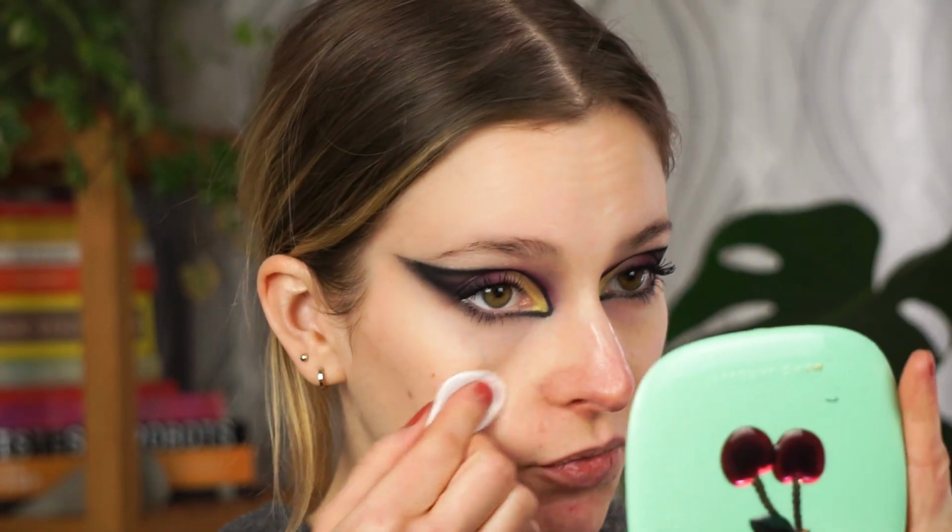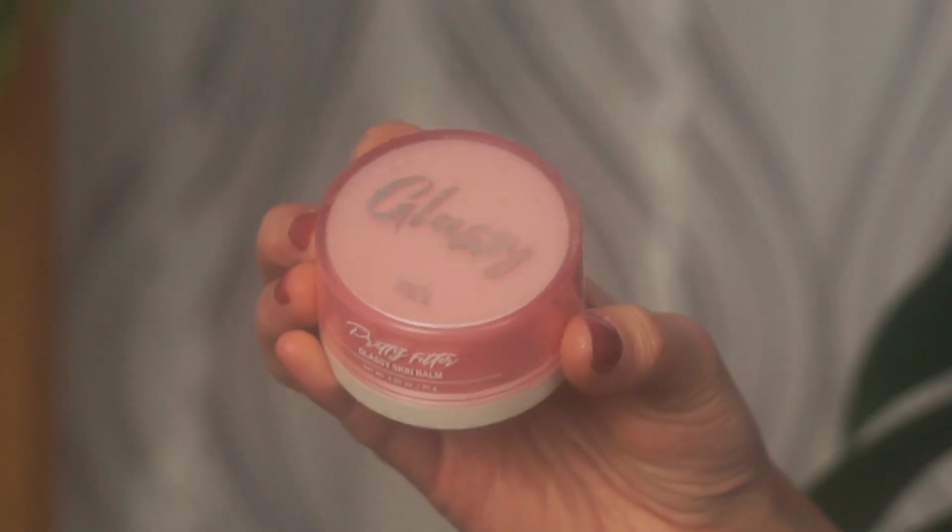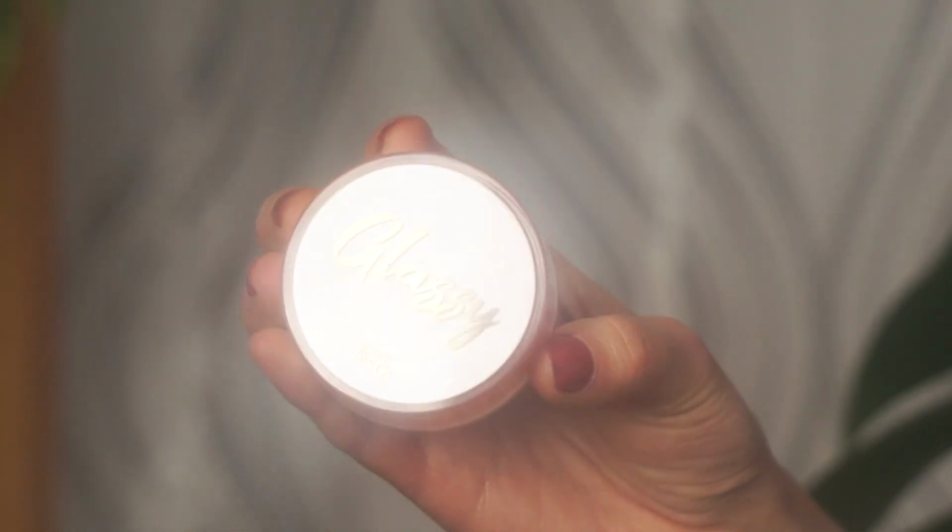So before we start working on the complexion, I'm just going to remove all the fallout. And today I really want my complexion to be super dewy and super glassy. So I'm going to be using for my primer the Pretty Fresh Glassy primer from Touch and Soul.